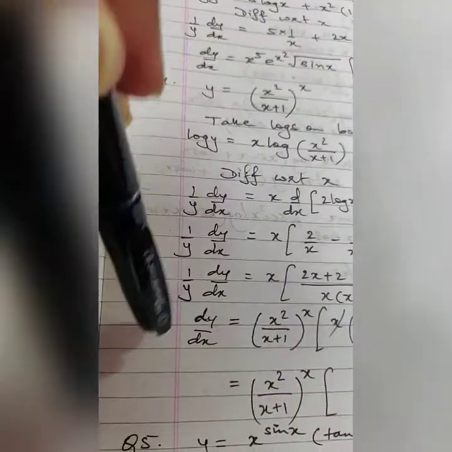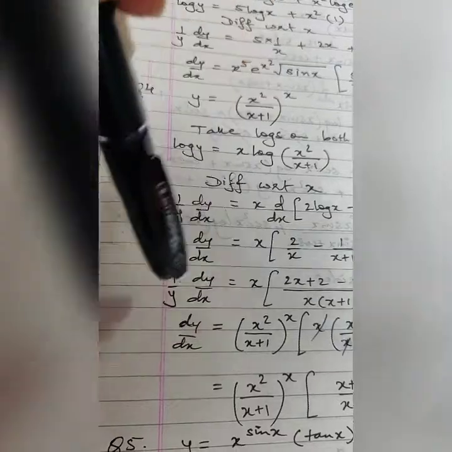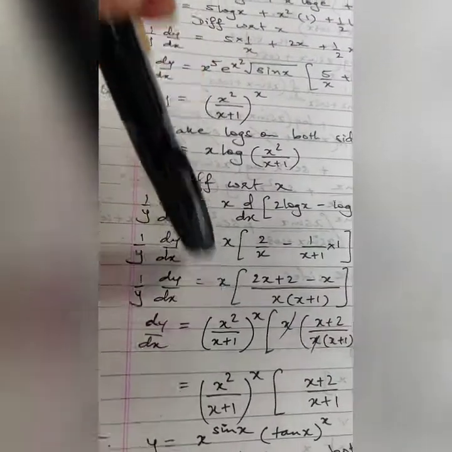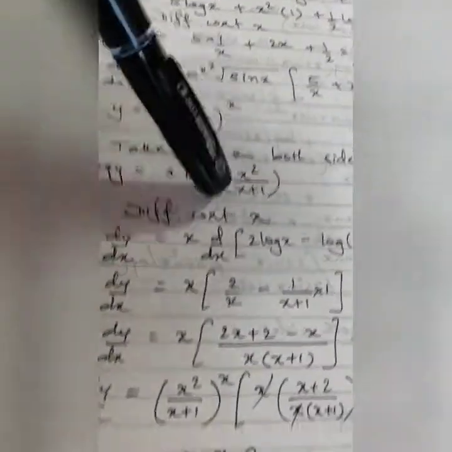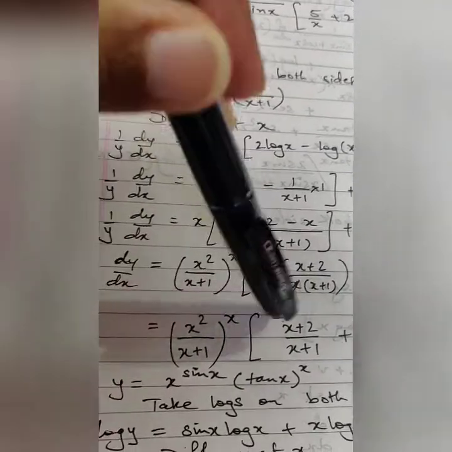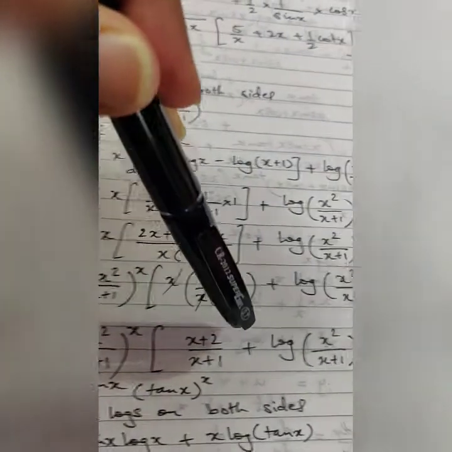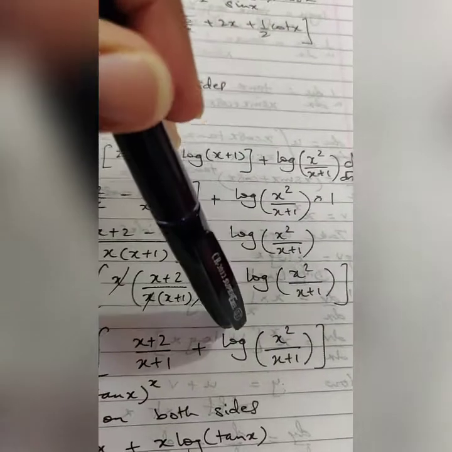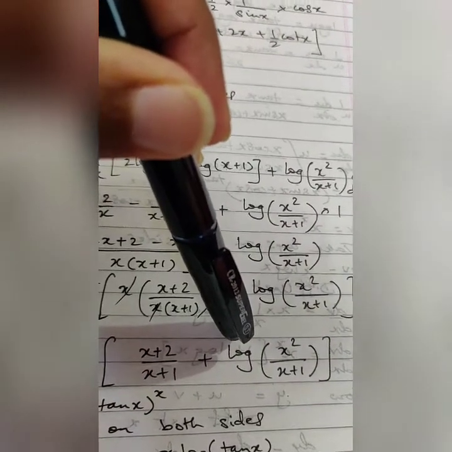So we'll also transfer this y on the other side in the meantime, which is x square upon x plus 1 raised to x. And what do we get in the bracket? You get x plus 2 upon x plus 1 plus this term is written as it is, log of x square upon x plus 1.